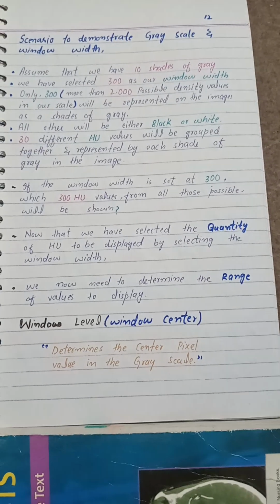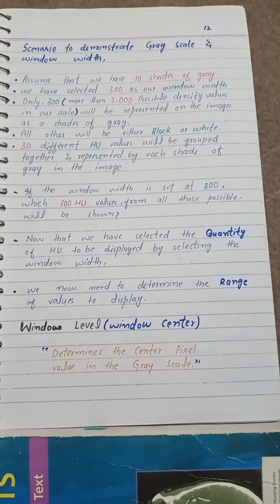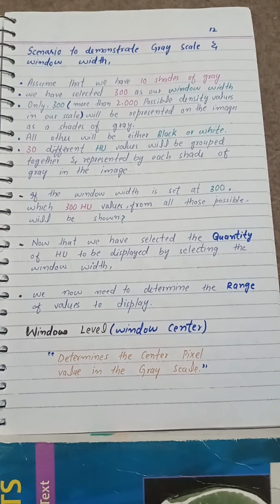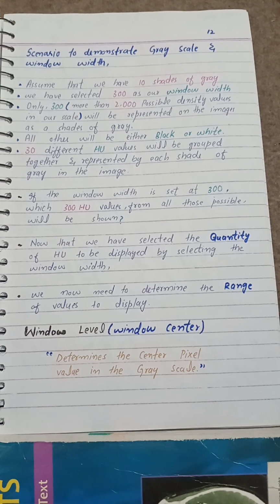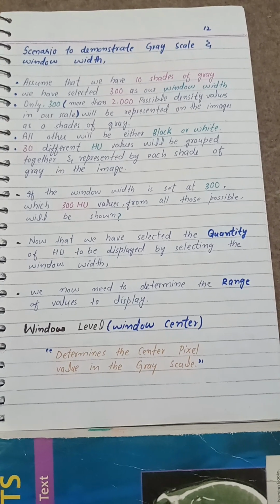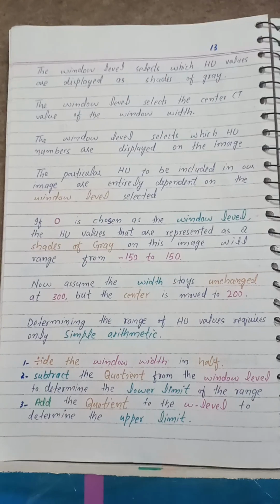Now that we have selected the quantity of Hounsfield units to be displayed by selecting the window width, we need to determine the range of values to display. Window level, or window center, determines the center pixel value in the grayscale.